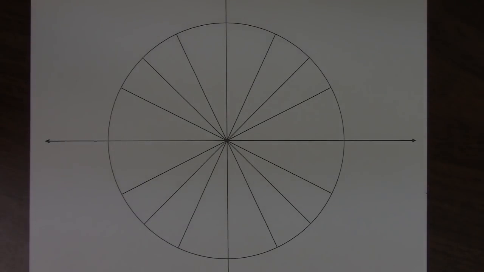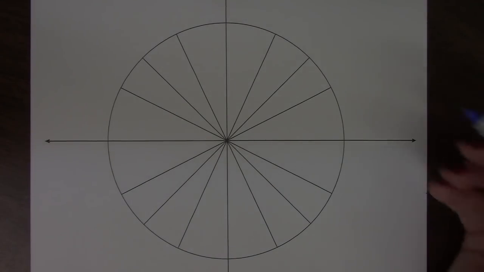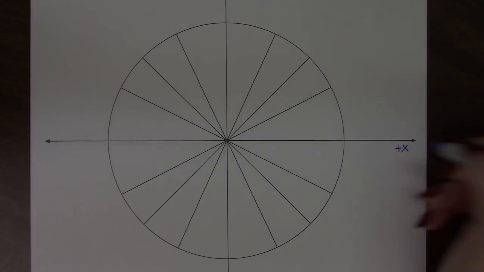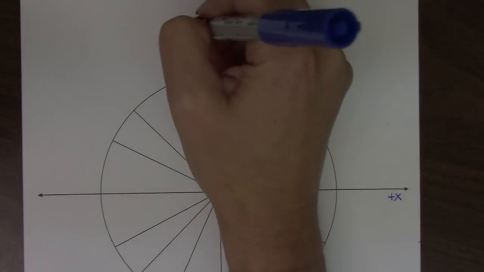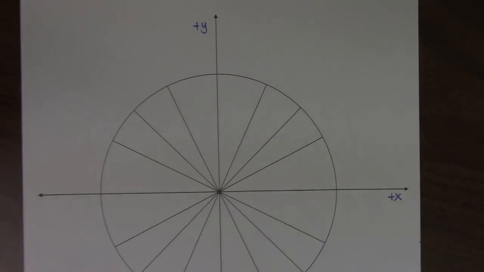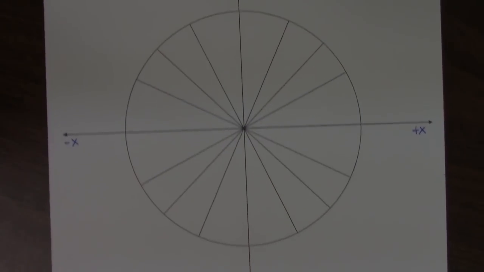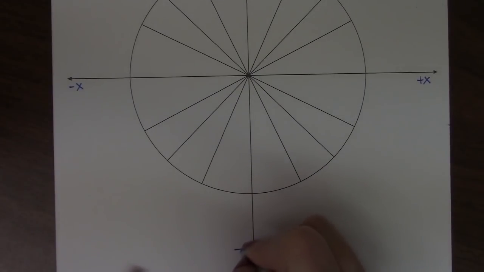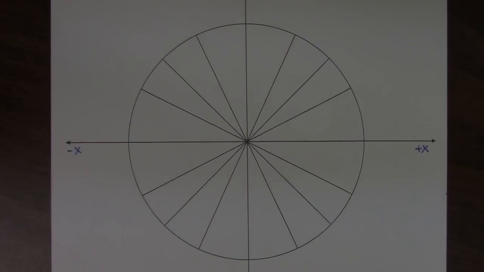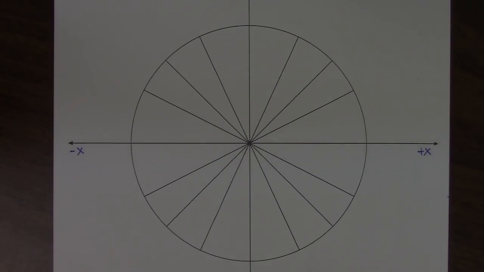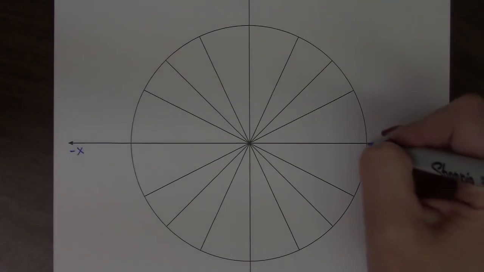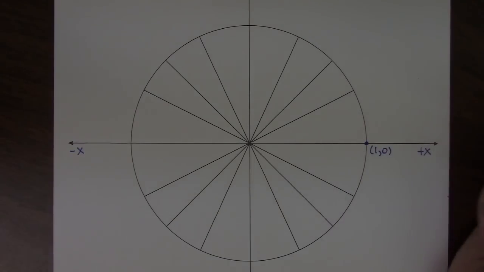So the first thing we need to realize is we're in the xy plane. So this is the positive x-axis. This is the positive y-axis. We have the negative x-axis and the negative y-axis. Because we have a circle of radius 1, we can label all of our quadrants, right?